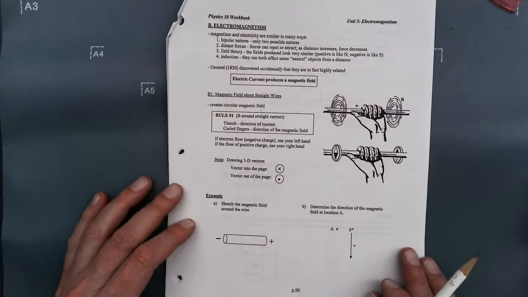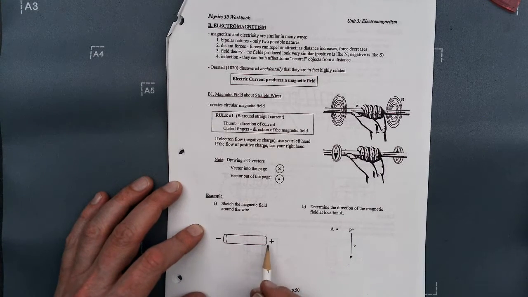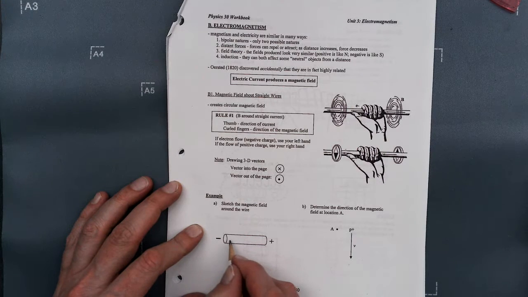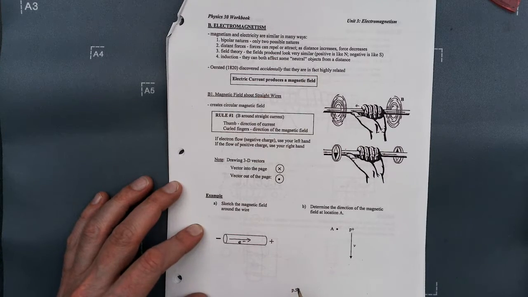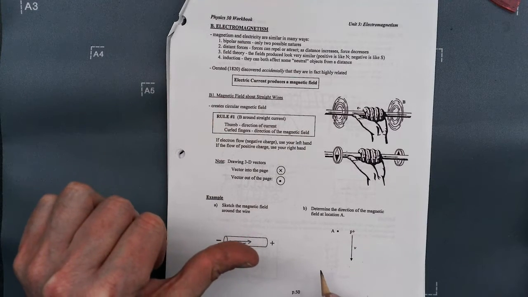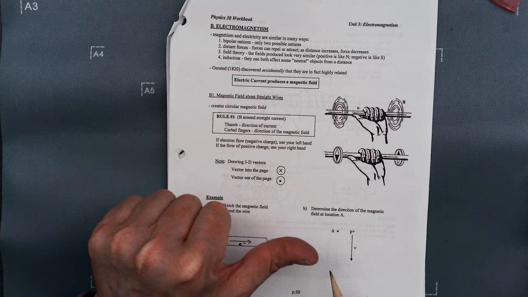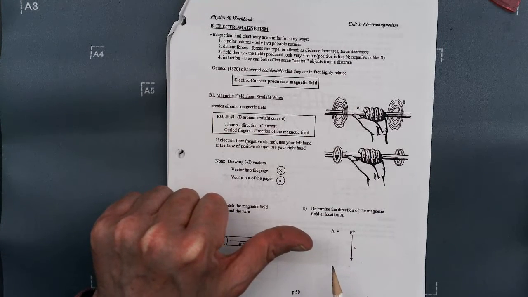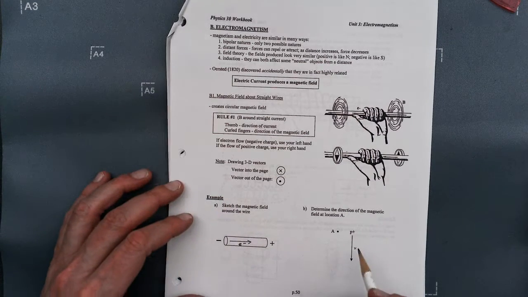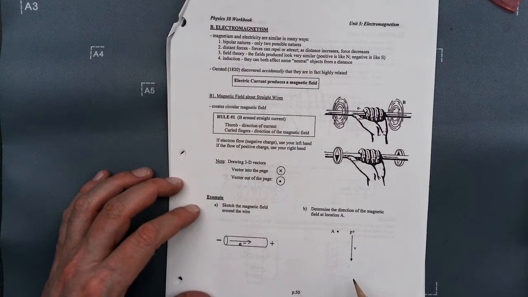Here's an example for you. Sketch the magnetic field around the wire. Well, I can see here, if this is negative and this is positive, then electrons, of course, will be moving in this direction, from negative to positive. If negative electrons are moving in that fashion, then I can point my thumb in the direction of the electron motion and then grasp around, circling the actual wire itself. Now, in the textbook, it's called the wire grasp rule. I call it the first hand rule for conductors.